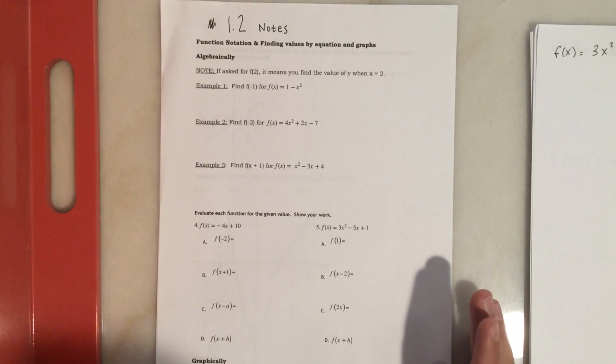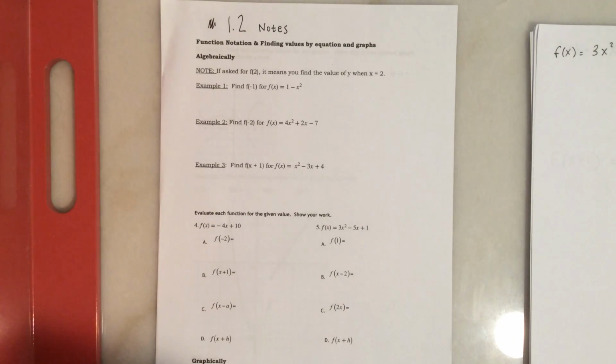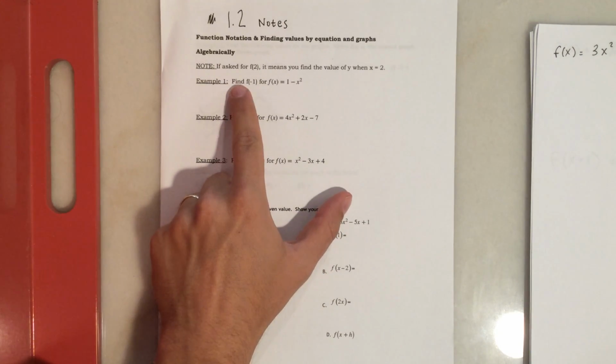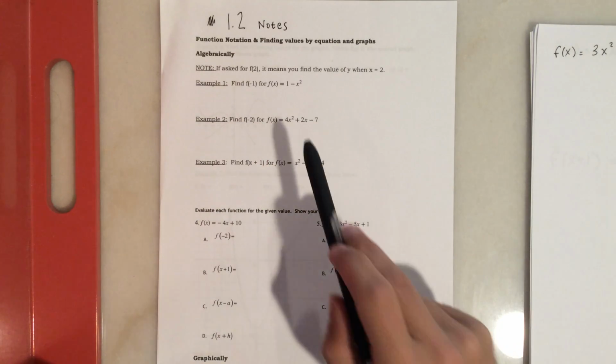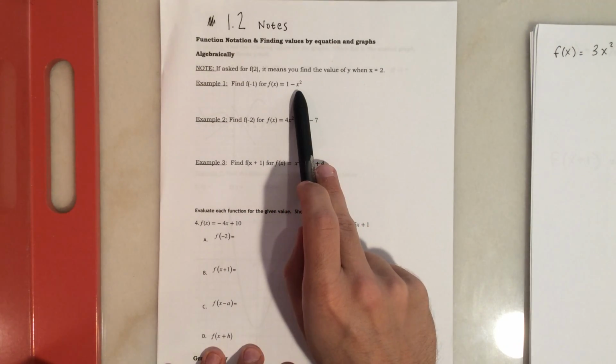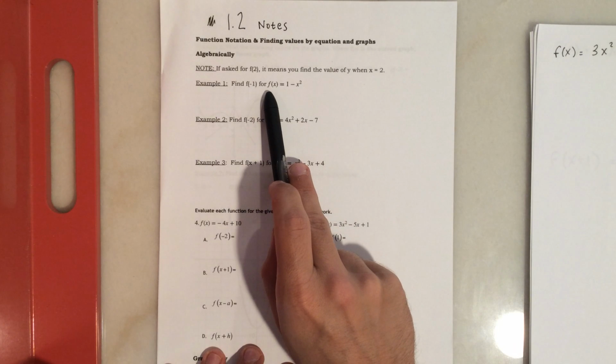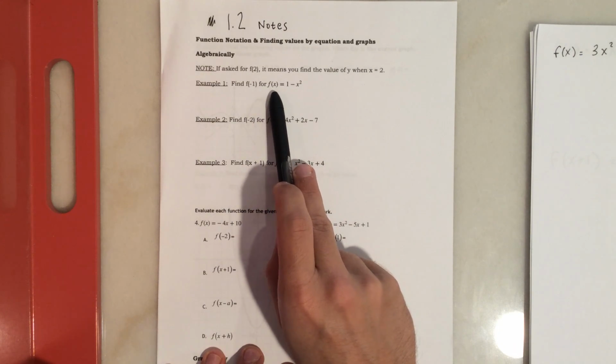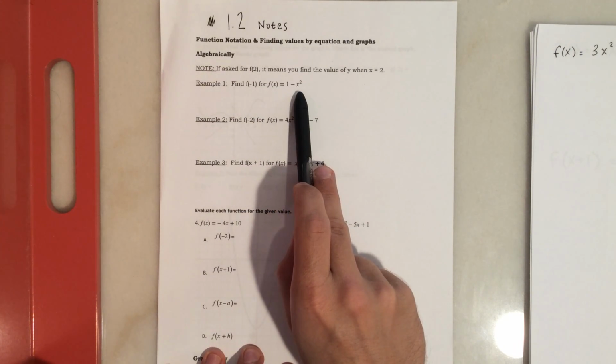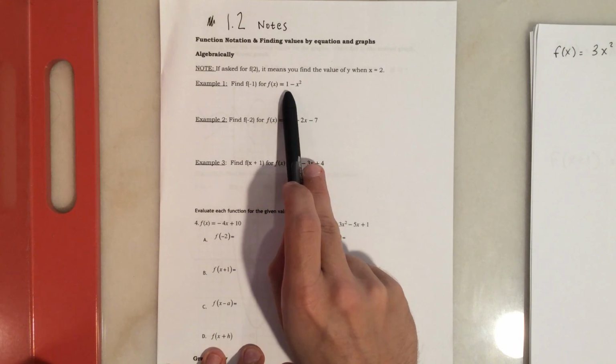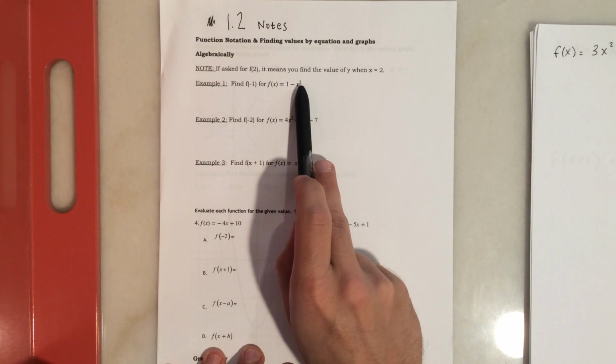So when you're given a formula, how do you evaluate a function? Before we get into examples 1 and 2, let's remember how to read this. This is the statement f of x equals, and then they give you the rule. So in this case, f of x equals 1 minus x squared.